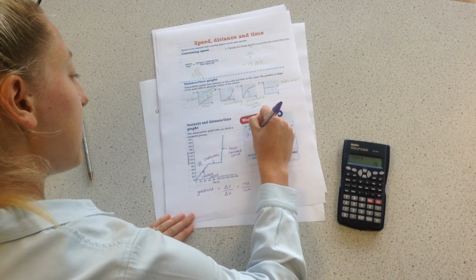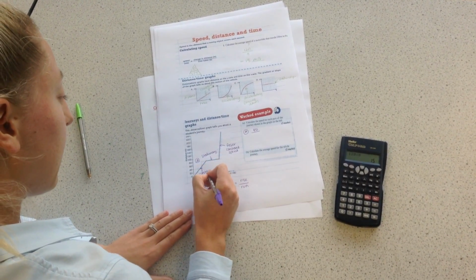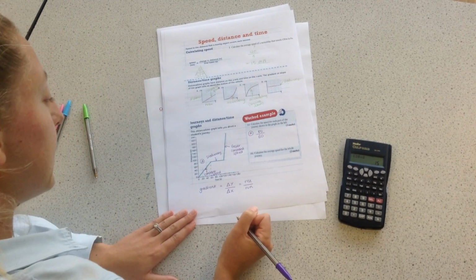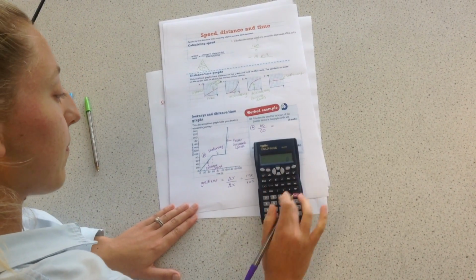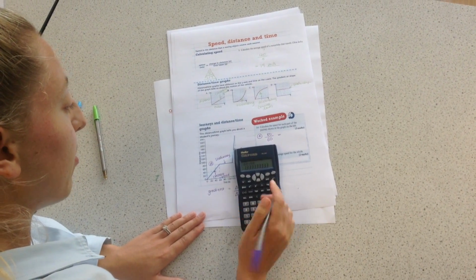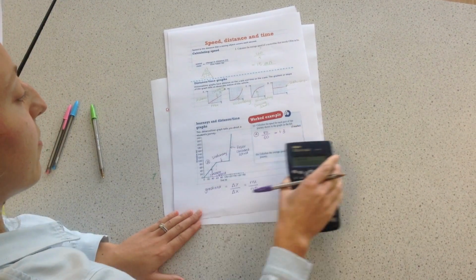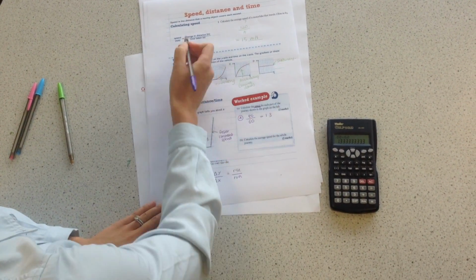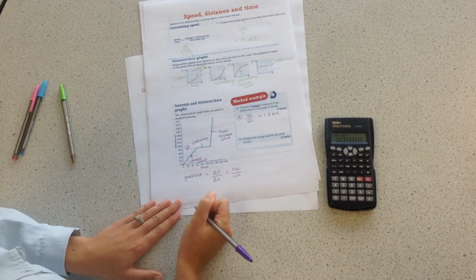So my rise is 80, and my run from here to here is 60. 80 divided by 60 equals... I'm just going to call it 1.3. Now that's a change in speed, so my unit, as before, is meters per second.